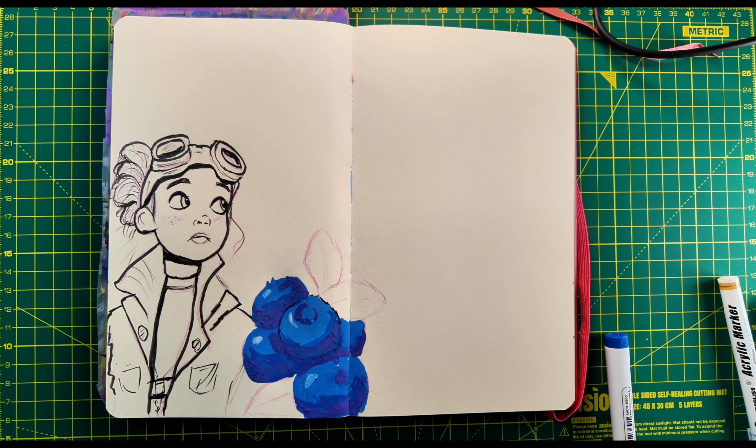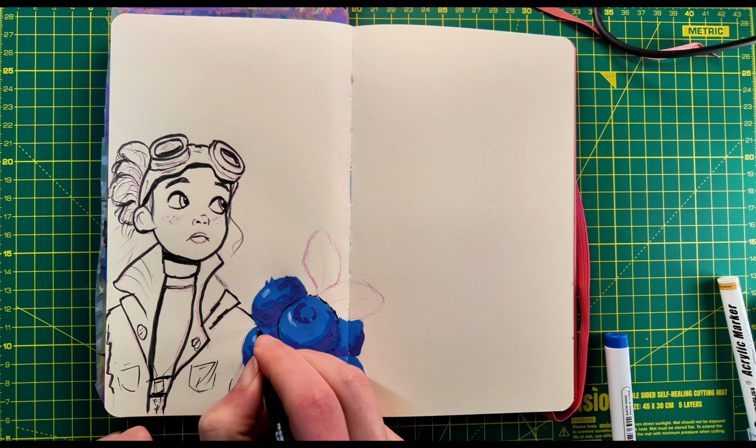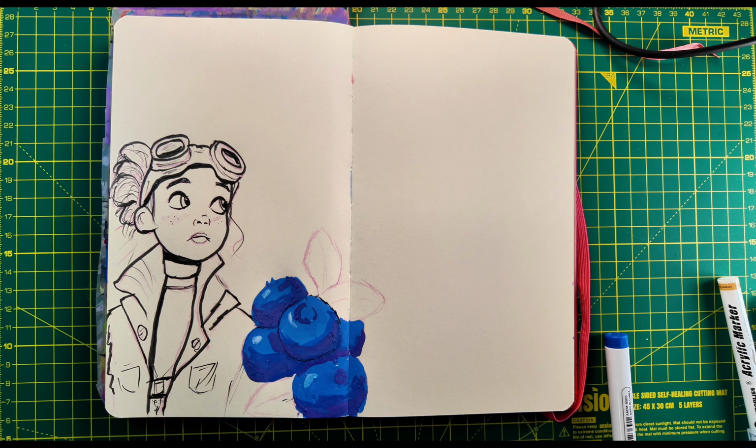I was having a little bit of trouble with the paper peeling. Is it peeling, or there's a word for it, but I can't remember it.